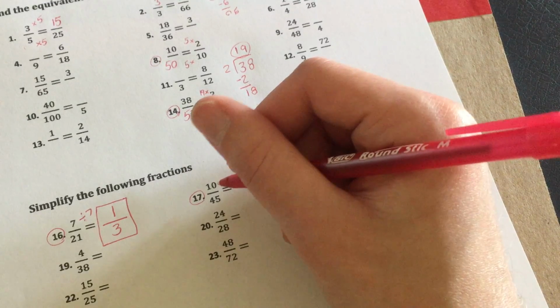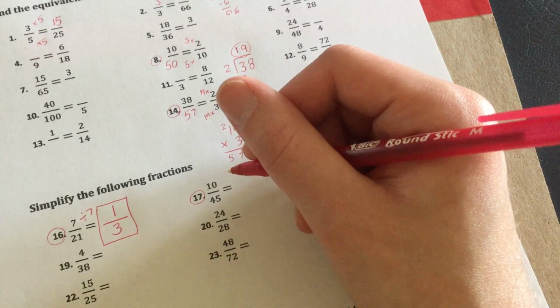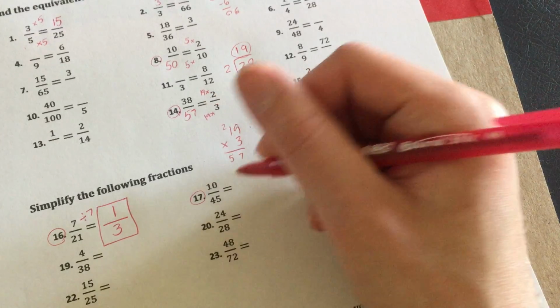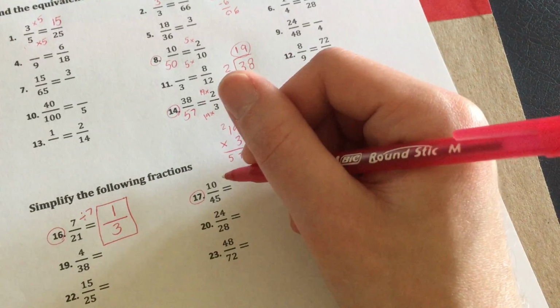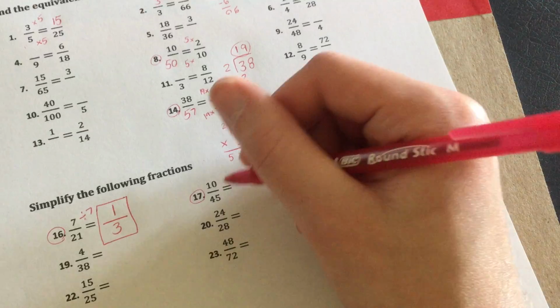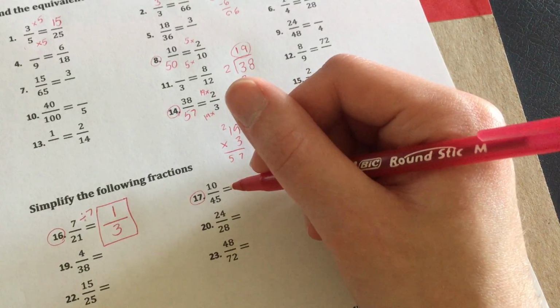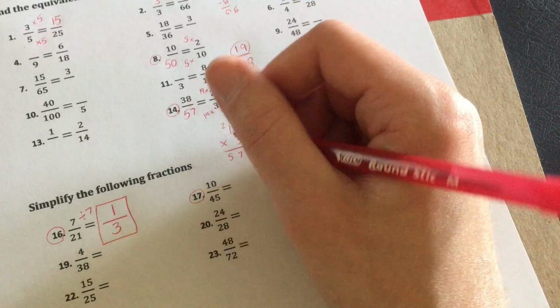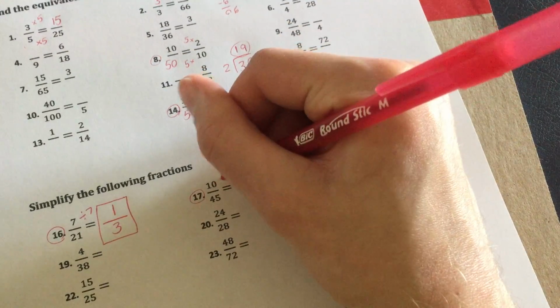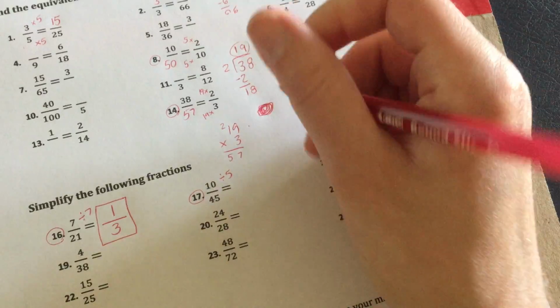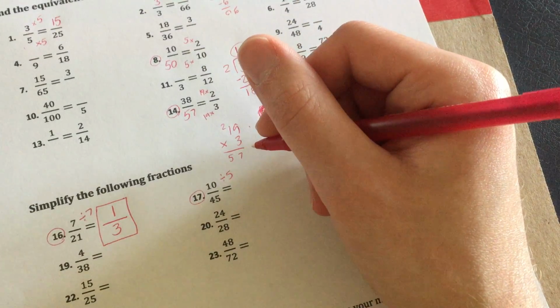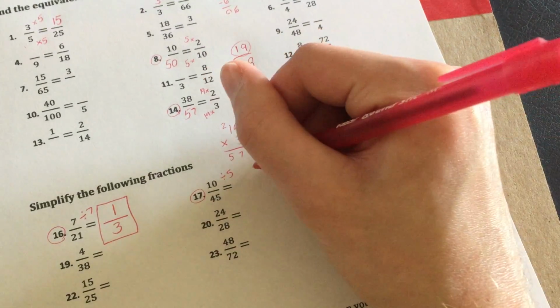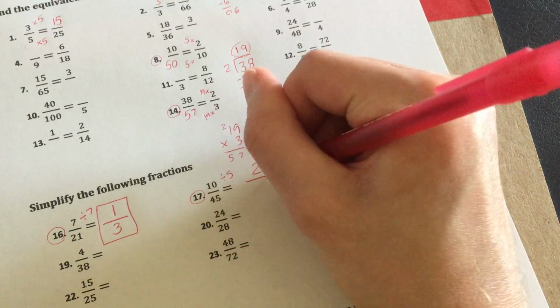3. Can we divide 10 by 3? No. We can divide 45 by 3, but we can't do 10. 4, we can't divide either one of them by 4 and get a non-decimal number. But 5, I think we can do. So what's 10 divided by 5? How many 5s are there in 10? Well, there are 2.